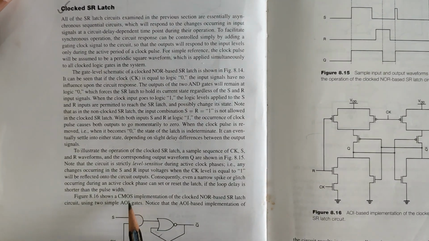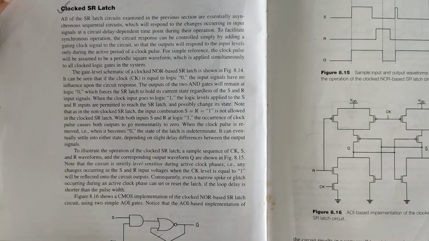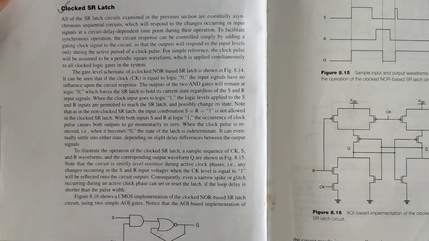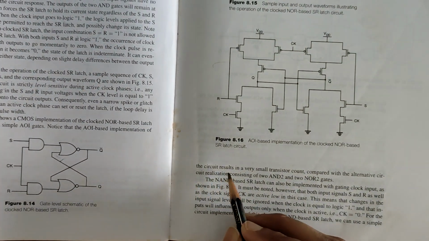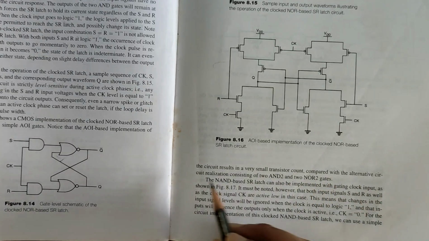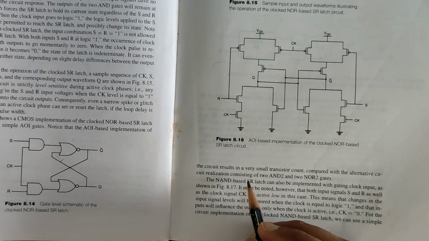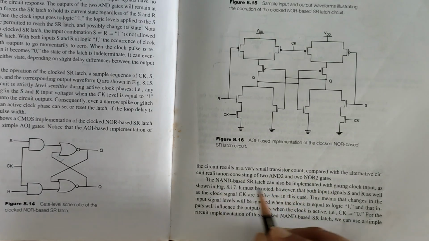The figure shows a CMOS implementation of the clocked NOR based SR latch circuit using two sample AOI gates. Notice that the AOI based implementation of the circuit results in a very small transistor count compared to the alternative circuit realization consisting of two NOR 2 gates.